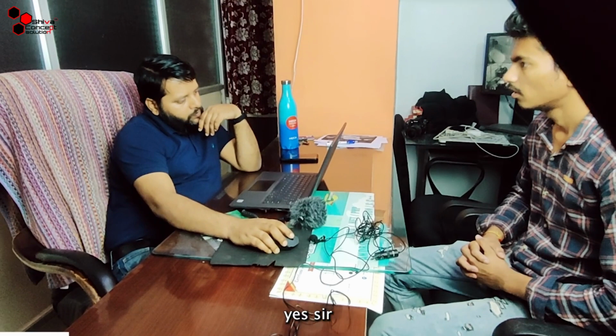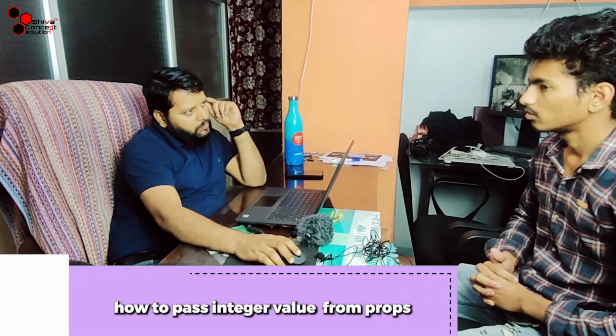How to pass an integer value from props? We can assume a variable in the parent component, like a equal to any integer value. Do you write it in double quotes, or write the integer value directly? Directly, a is equal to 10, without double quotes. It will work.